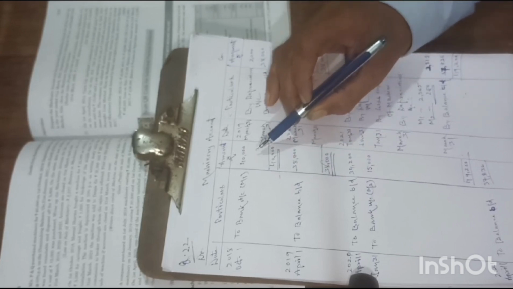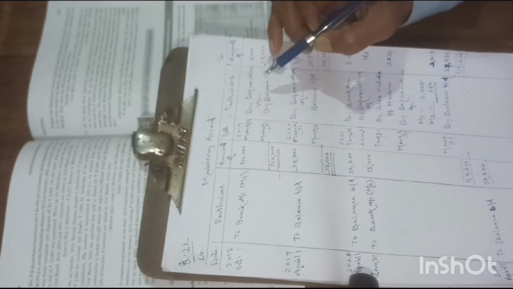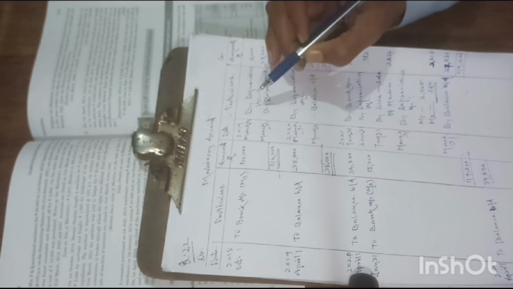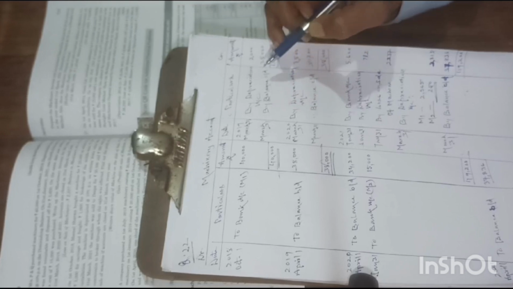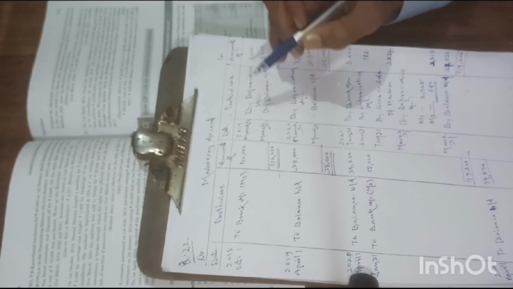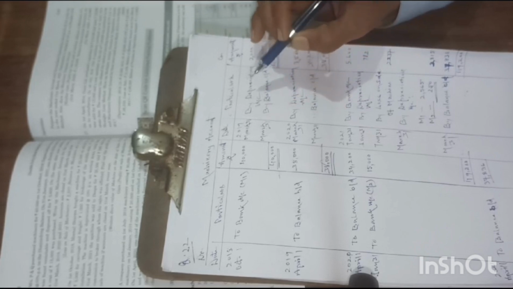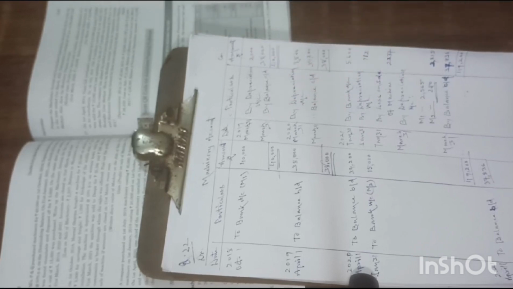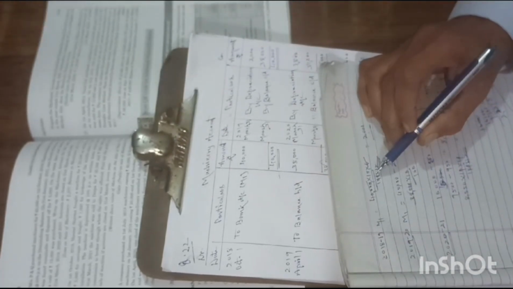There is no other transaction during the year, so at the end of the year we will charge depreciation. For charging depreciation, the entry will be depreciation account debit to machinery account. Machinery is credited, so in the credit side of machinery account we write by depreciation account.